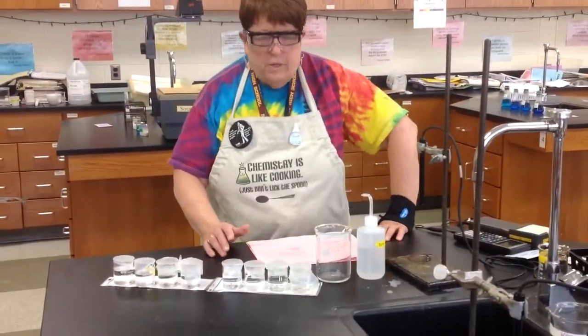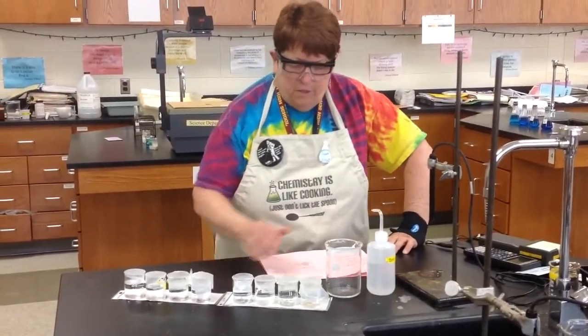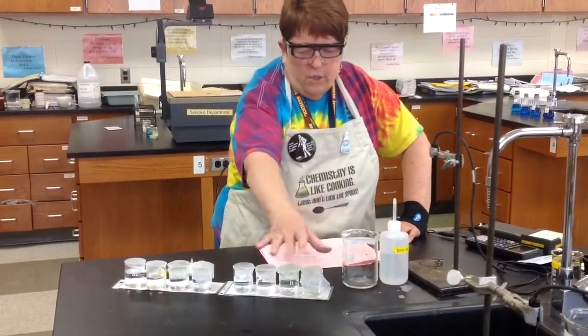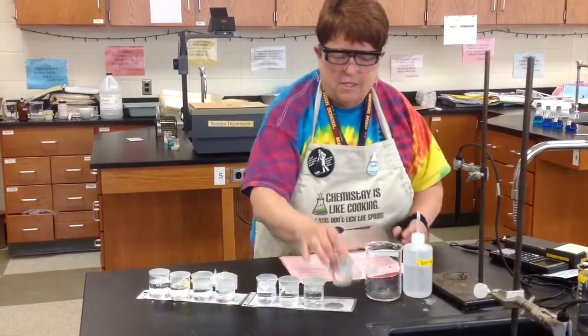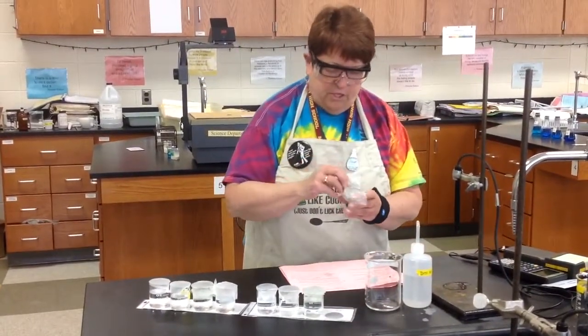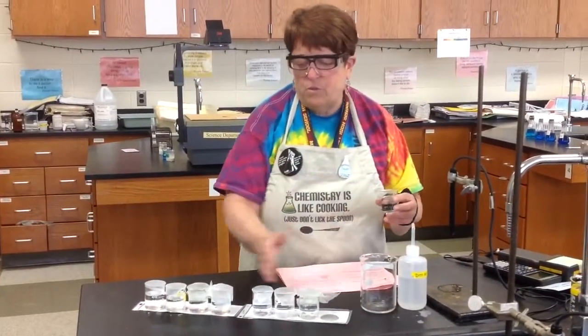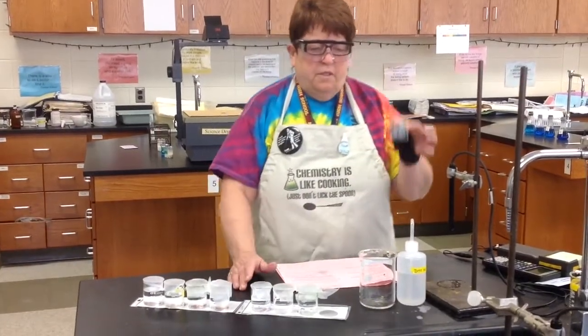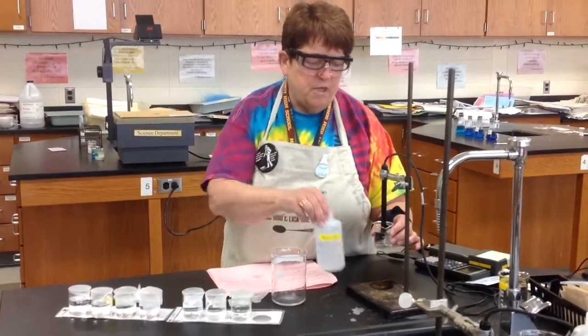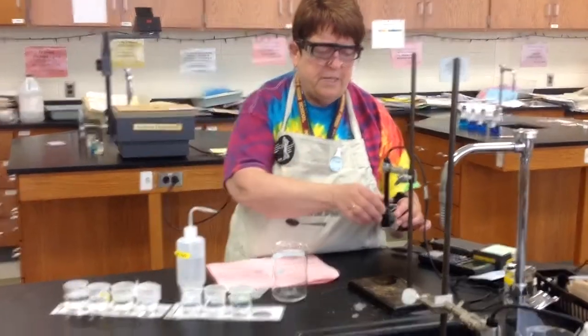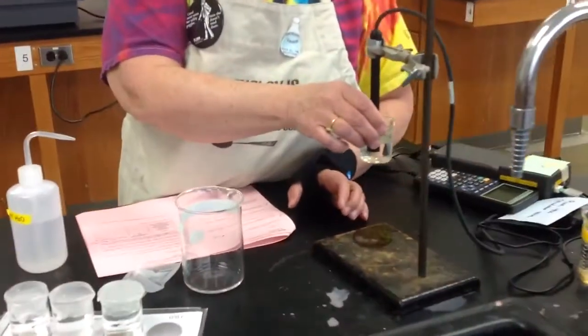Step 2, you do not need to do. It says place 40 milliliters of water in a beaker. It's already done. So we have beakers lined up here with all the things you're going to test. Distilled water is first. And for all of these, when you go to test them, just put the beaker under the probe. Make sure the probe is in the liquid. Swirl it around a little.